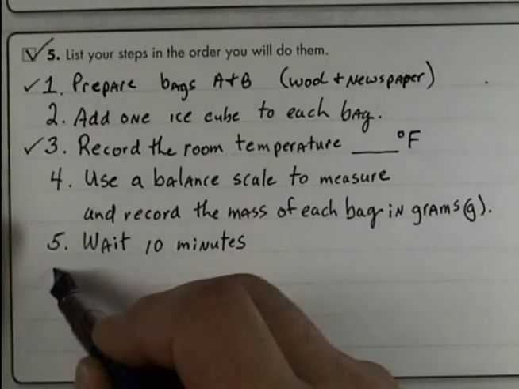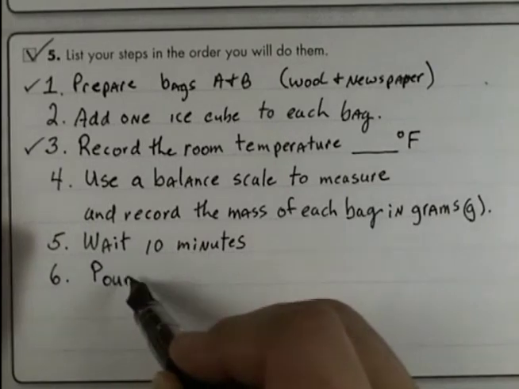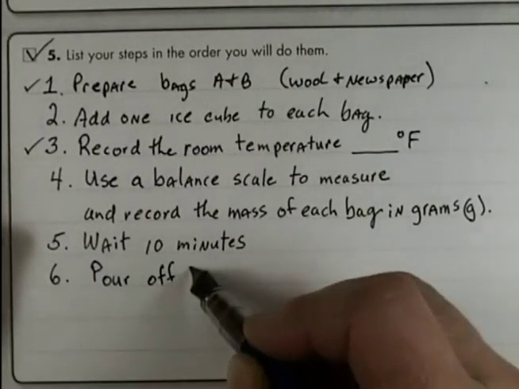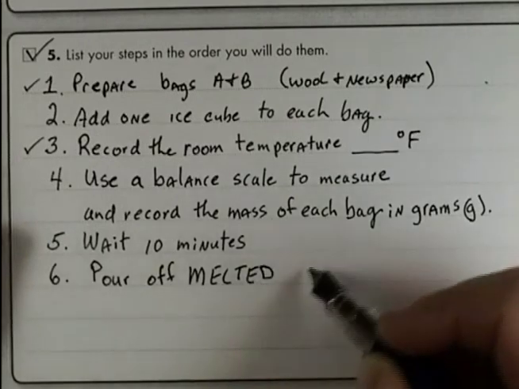And this is very important. Step six, you're going to pour off melted water.